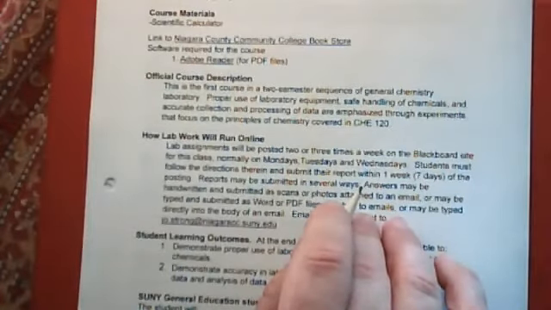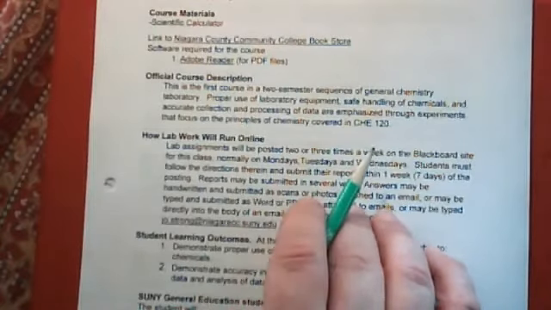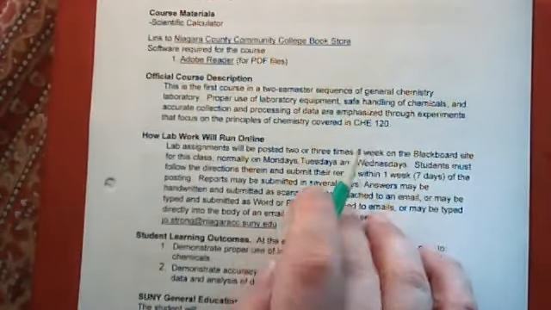Next semester, if you take 113 lab, we will be meeting at least partly face-to-face in the second summer session. So you will get a chance for hands-on activities then that you're not getting now.